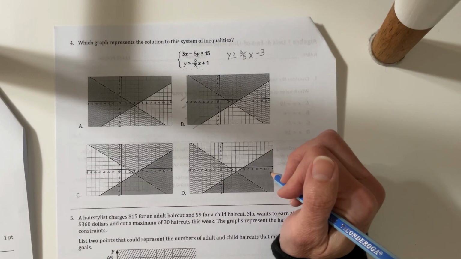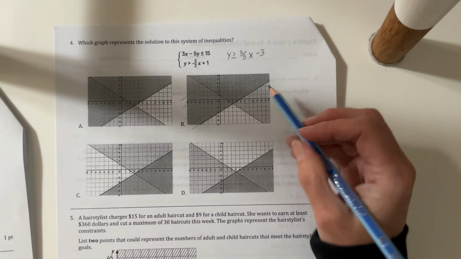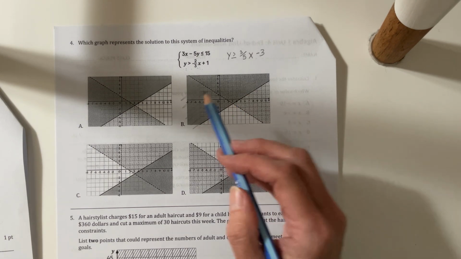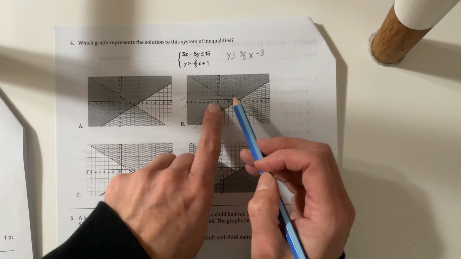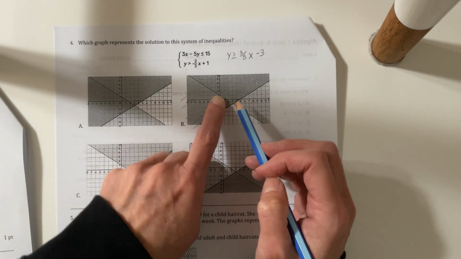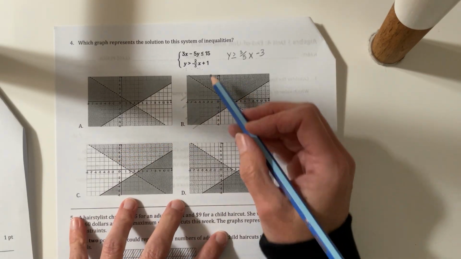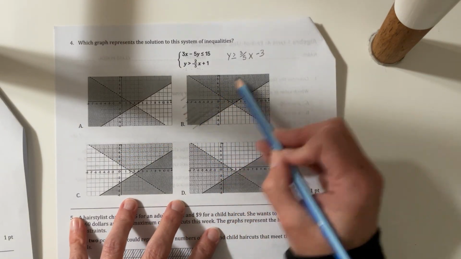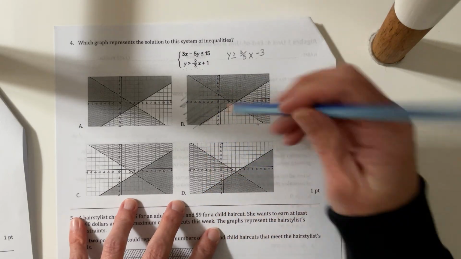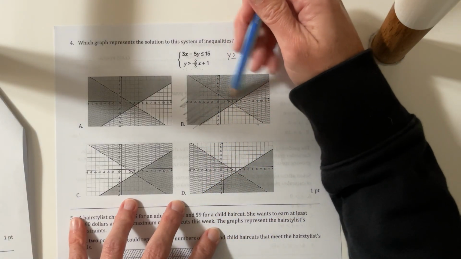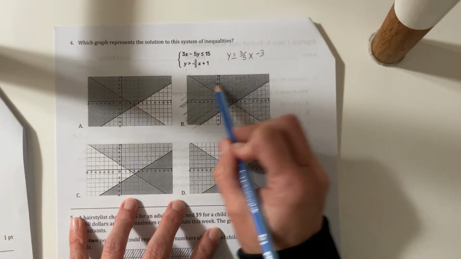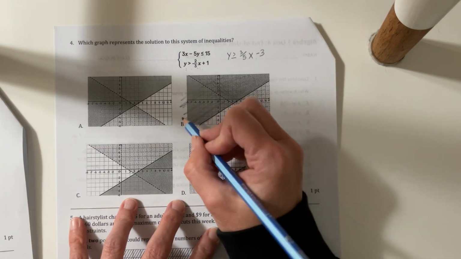For this one, if you plugged in (0, 0), you'd have 0 is greater than 1. That is not true. So you would want to shade, because here's the dashed line, where (0, 0) is not, and that is above the line. Here's the solid line, we shaded above. Here's the dashed line, we shade above as well, because again, we don't want (0, 0) to be in our shaded space. The one that does that is B.